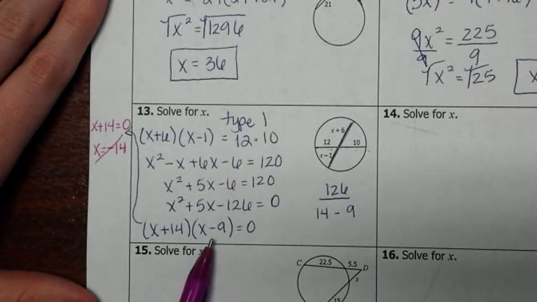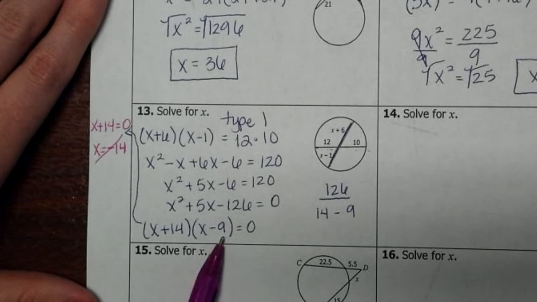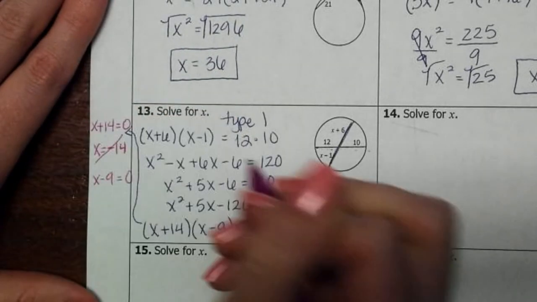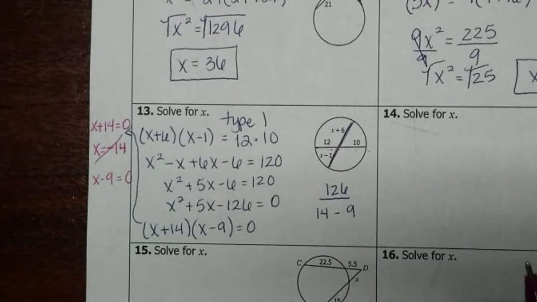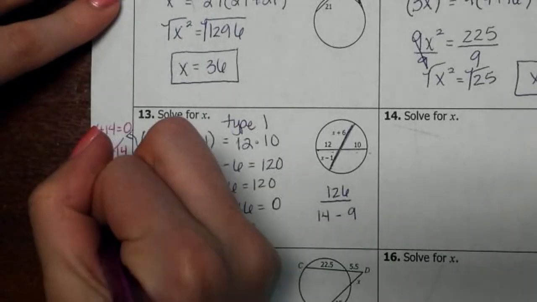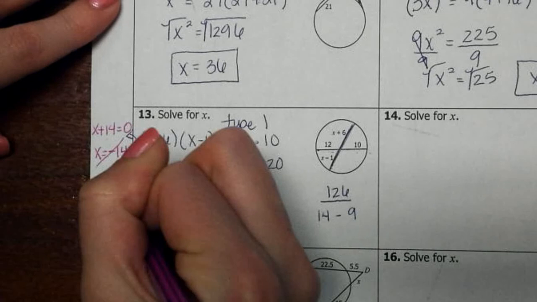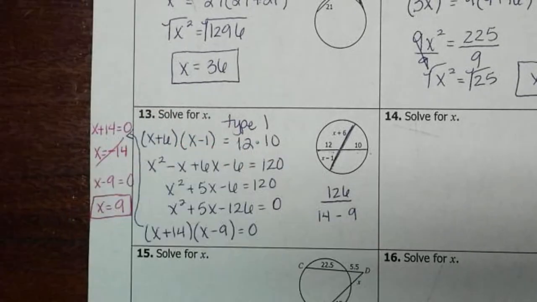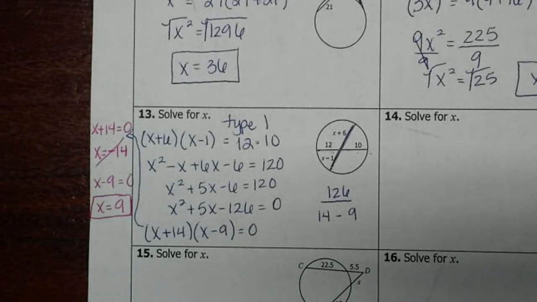So now, we're going to set this factor equal to 0. X minus 9 equals 0. You're going to take the 9 and add it to the other side. So x will equal a positive 9. That is your answer. A lot of work, I know, but it's really not too bad as long as you get the hang of it. Okay, I'll give you a couple minutes to look over that problem. Make sure you have it written down.